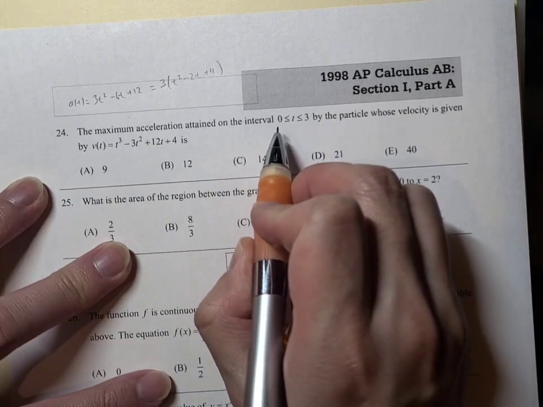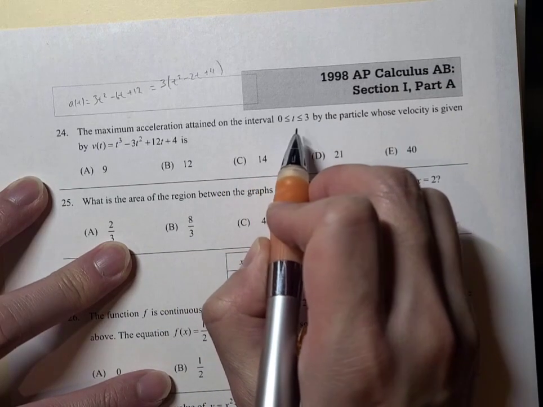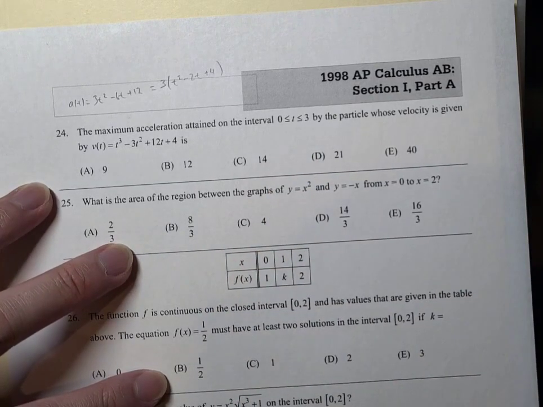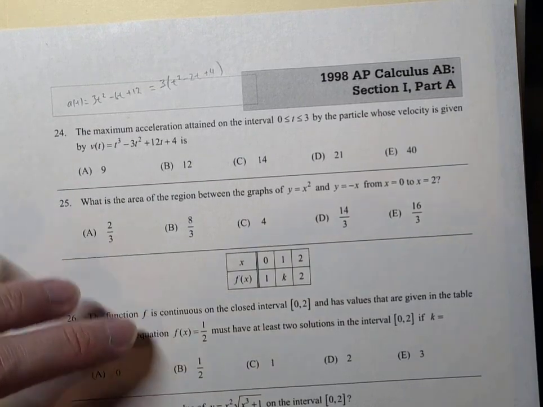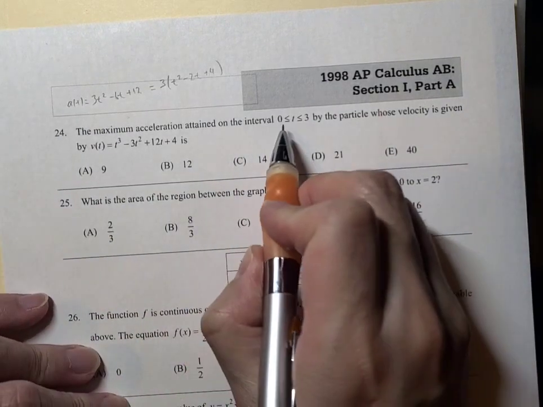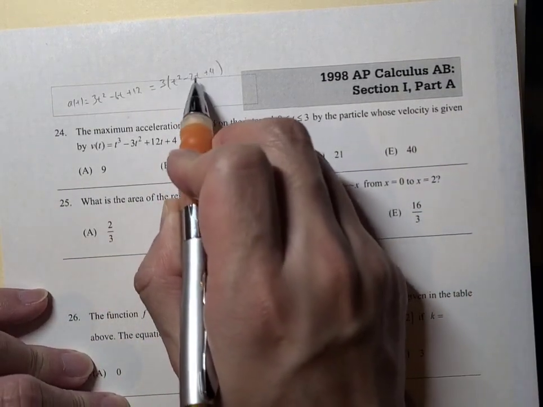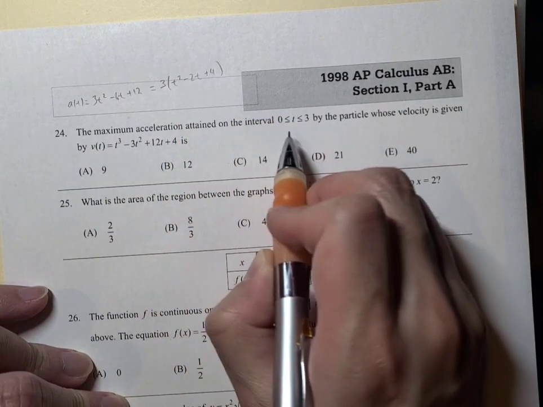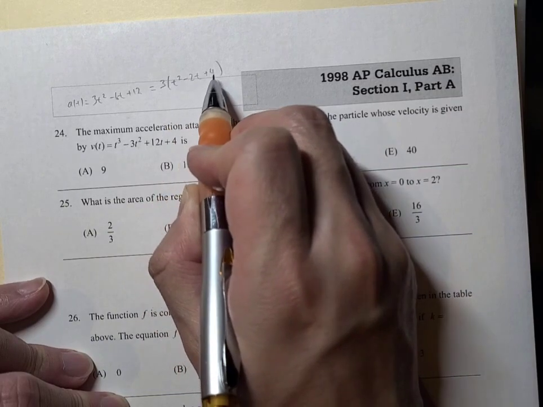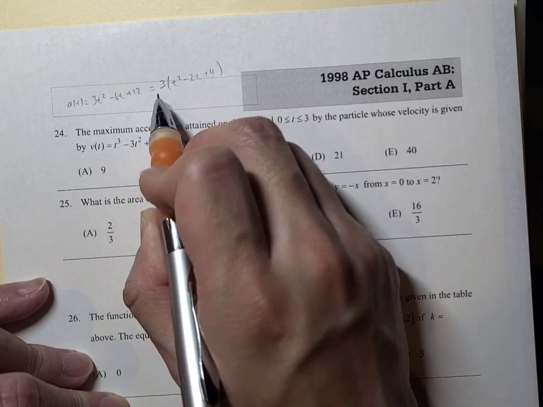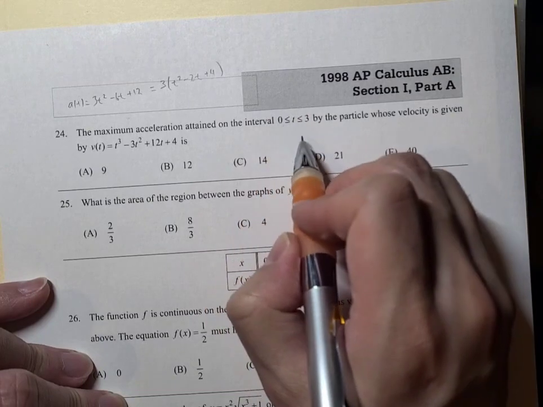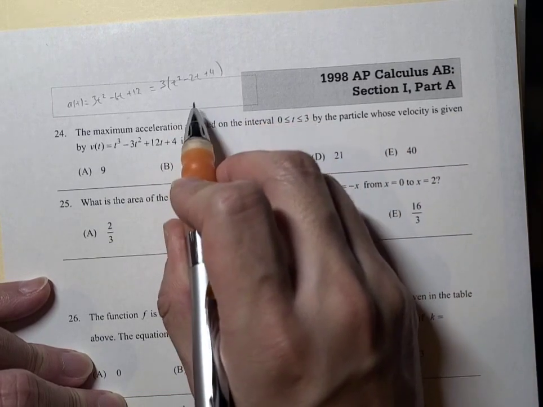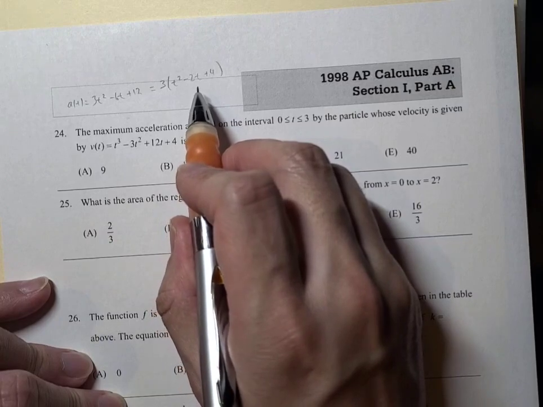In this interval 0 to 3, I could even take a derivative again, but if you kind of know how this guy looks, you can even start plugging in when t is 0, it'll be 4 times 3, which is 12. When we plug in t is 1, it'll be 1 minus 2.